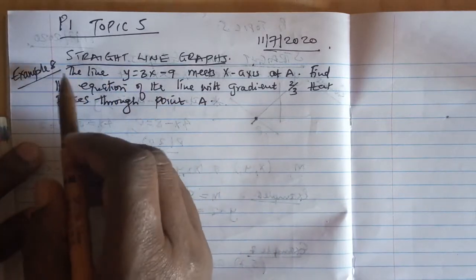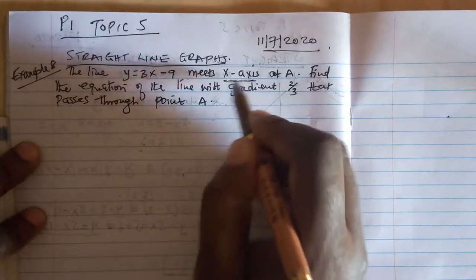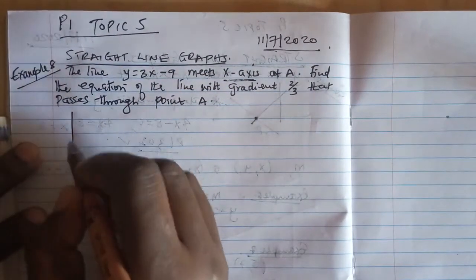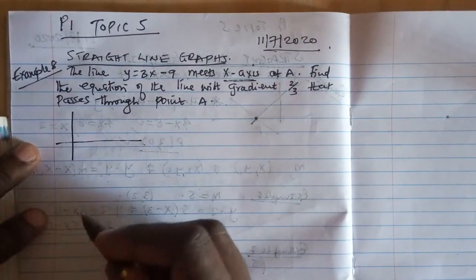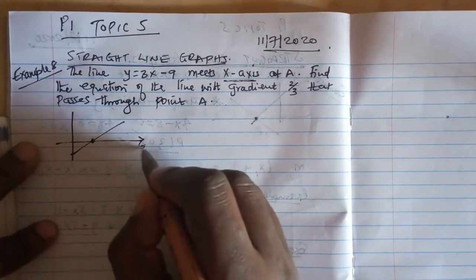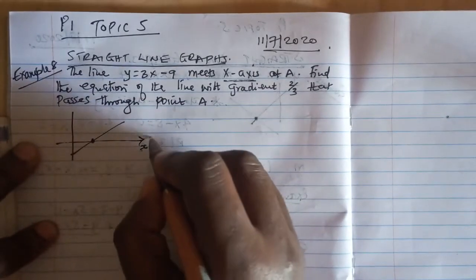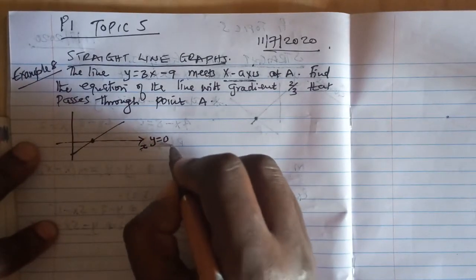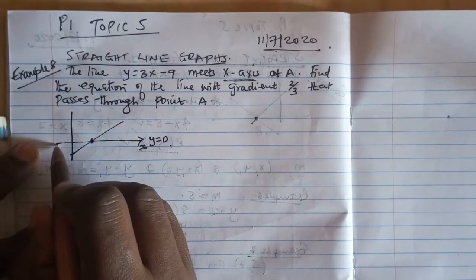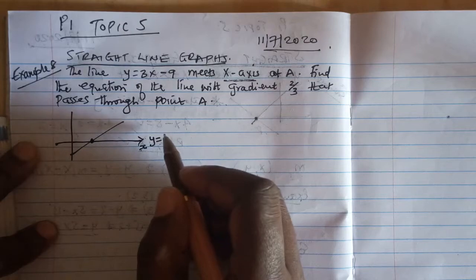First of all, it is important to note that the line with this equation meets the x-axis. And as we have explained in previous videos, this is the x-axis. The other mathematical name of the x-axis is y equals 0. So for any point along the x-axis, y is always equal to 0.